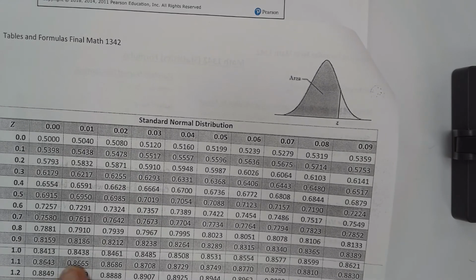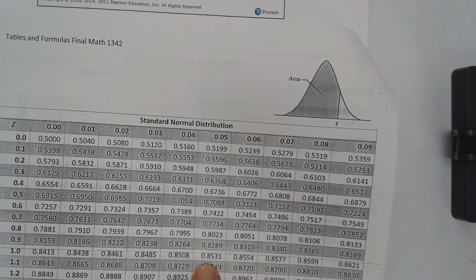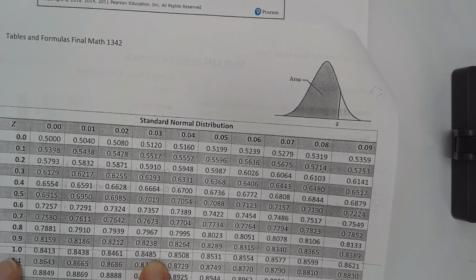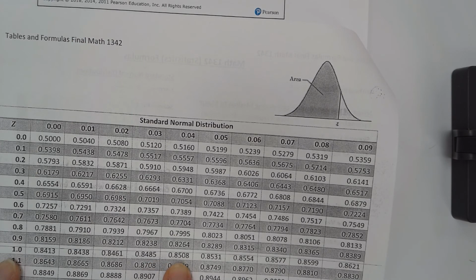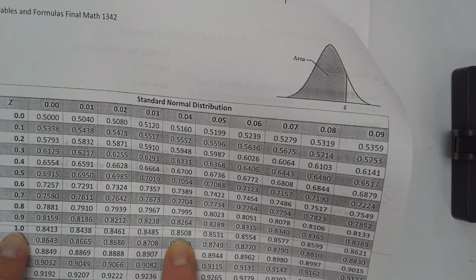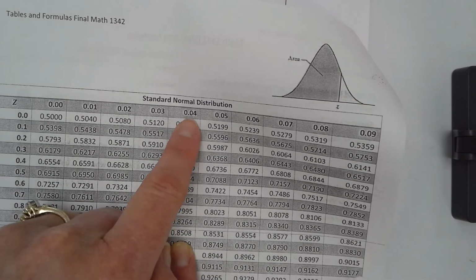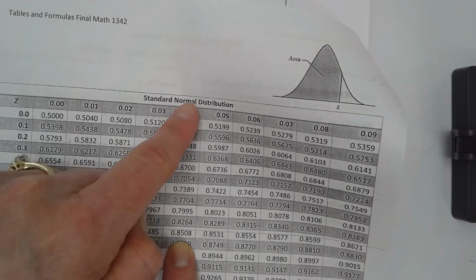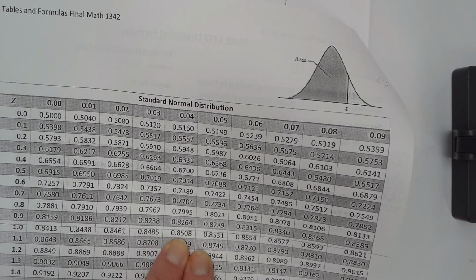Okay, so let's see. Here's 0.8508. Here's 0.8485. So what's the closest thing to 0.85? Okay, so the corresponding z-score to that then is 1.0, and then up that column is 0.4. So 1.04 is the z-score that corresponds to that.